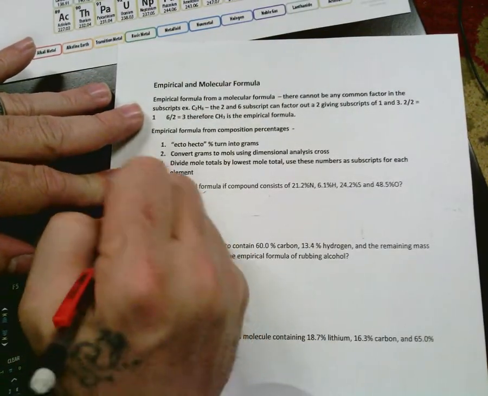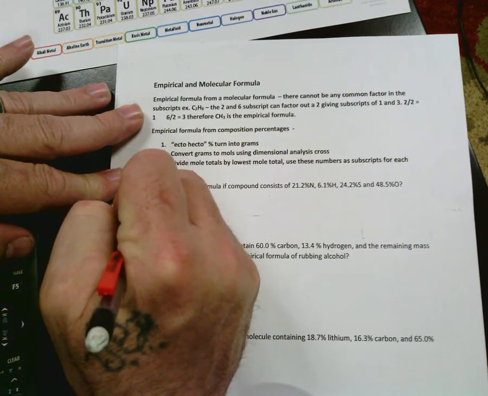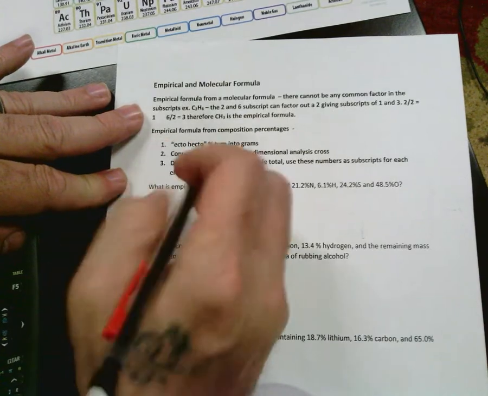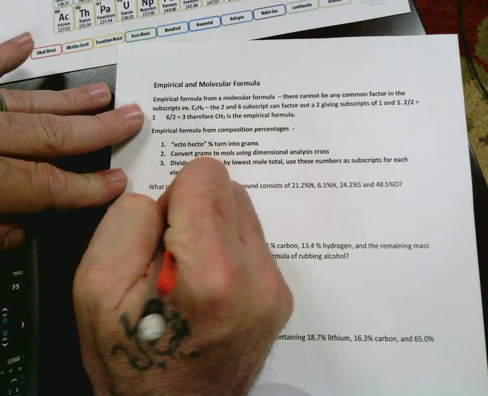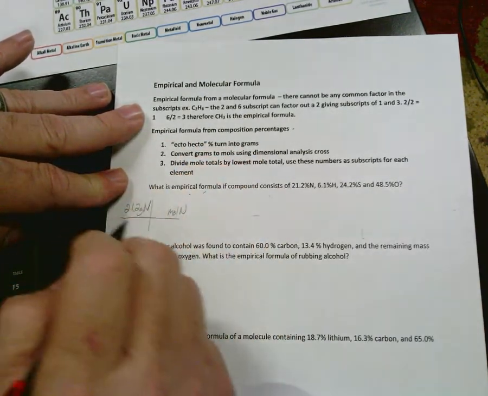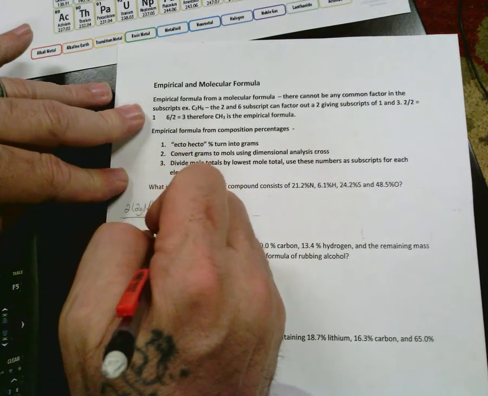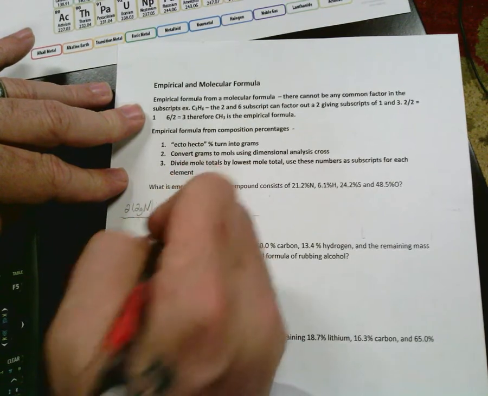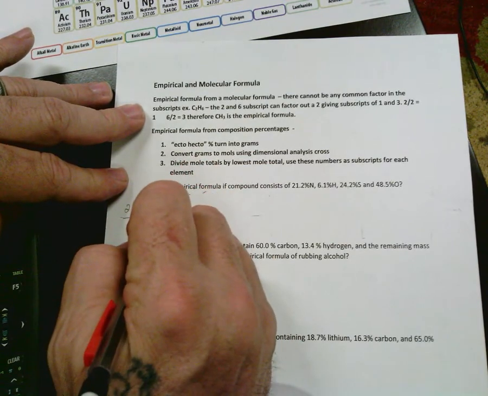I have 21.2 grams of oxygen. Oh, sorry, nitrogen. And I'm going to convert that into moles of nitrogen. And then I'm going to have grams of nitrogen. So that is 14 grams.